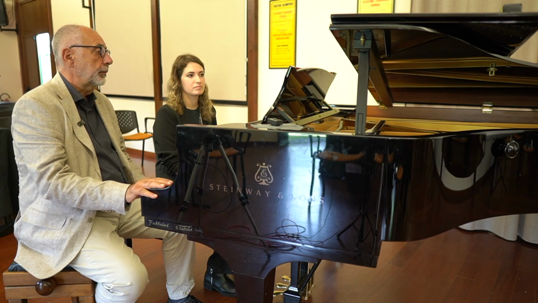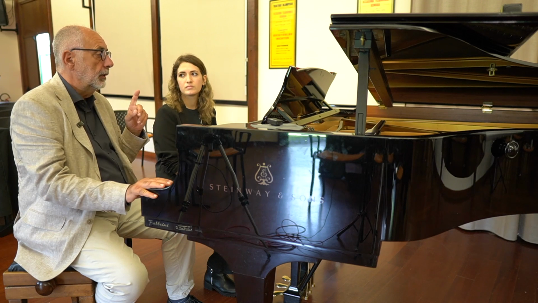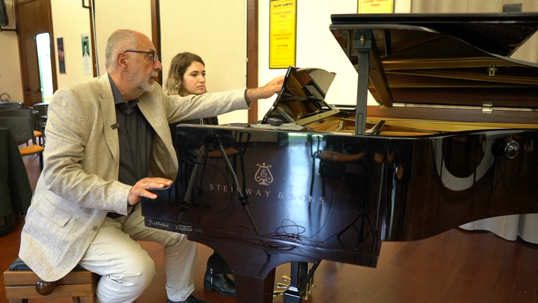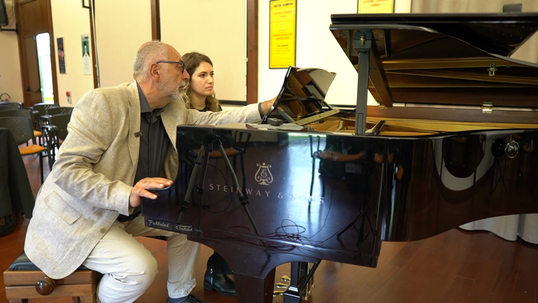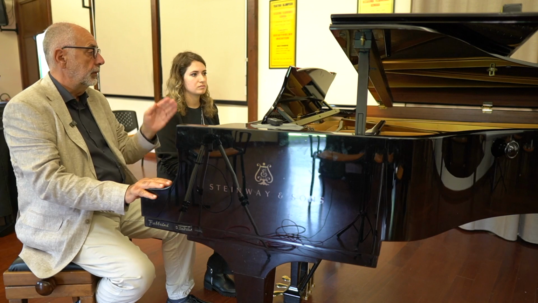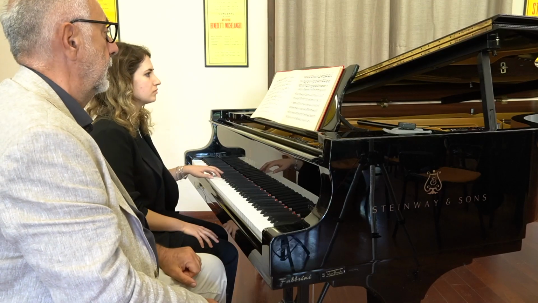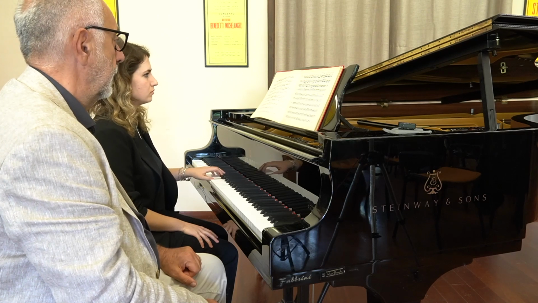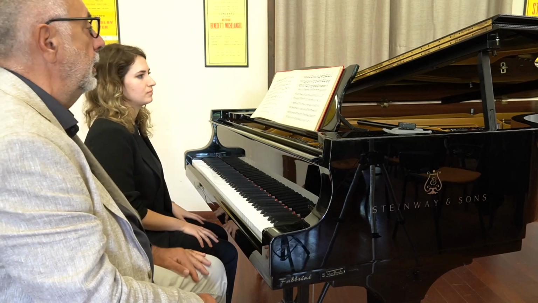So let's play. First of all, we have to play just the bass line as it's written, in the first 5 bars, and we stop at the beginning of bar 5, just with your left hand. Very well, we stop here.